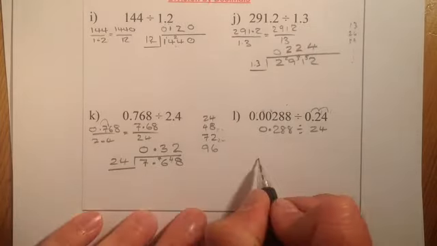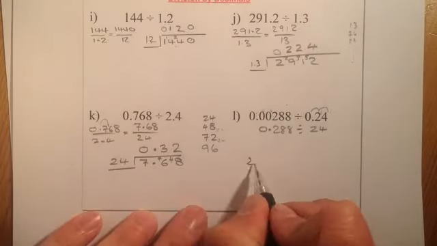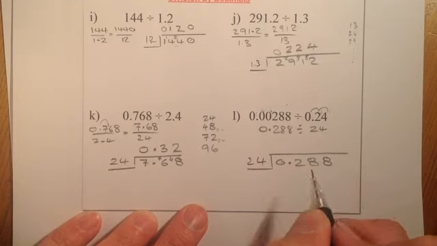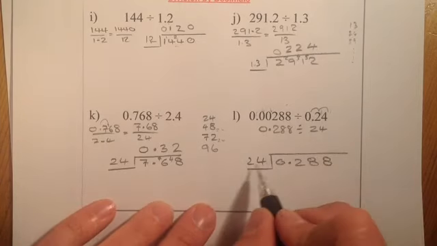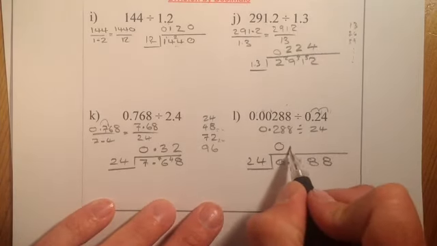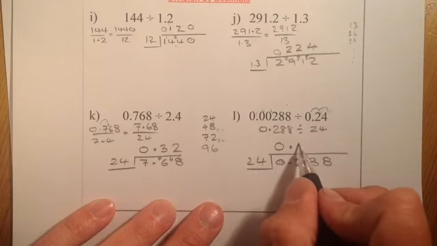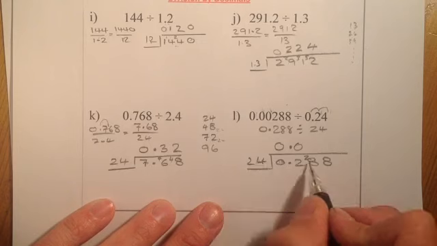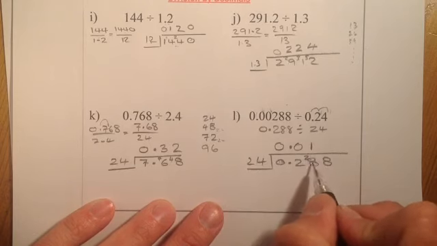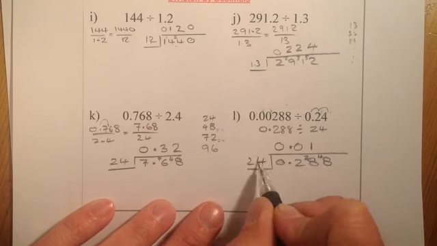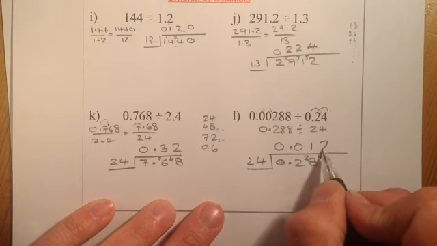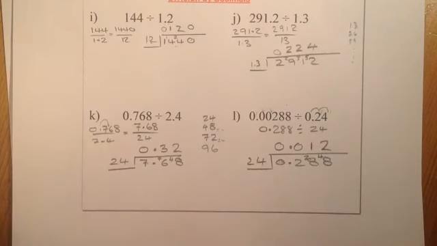Let's go. So divide this by 24. 24 into 0.288. Okay. Right, so 24 into 0 goes 0. Get my decimal point in. So 24 into 2 goes 0. I'll carry 2 over. 24 into 28 will go once, and I'm going to carry 4 over. 24 into 48 goes twice, and there's my final answer, 0.012.